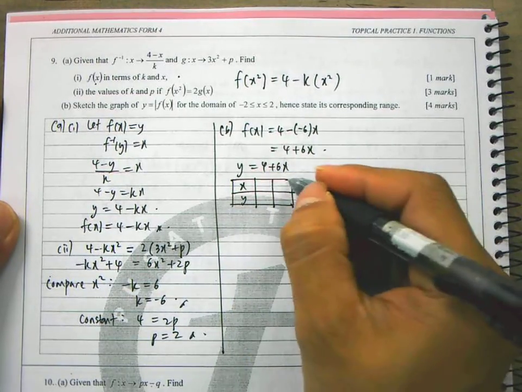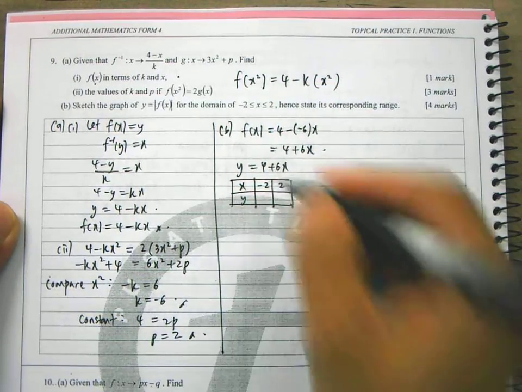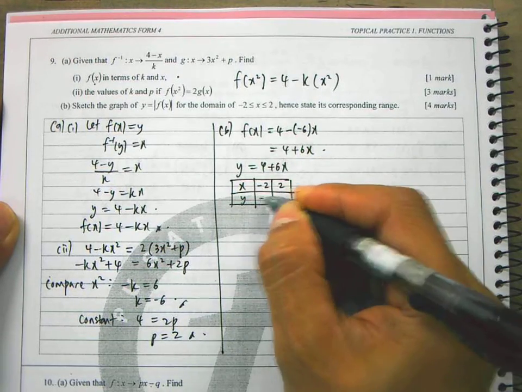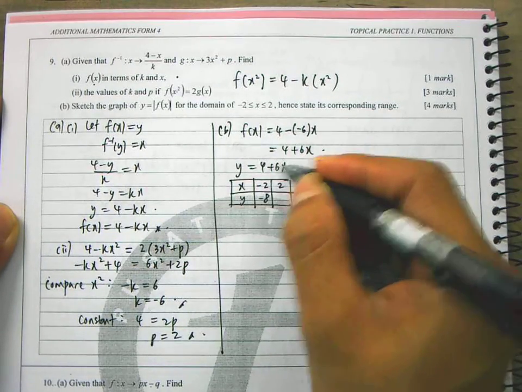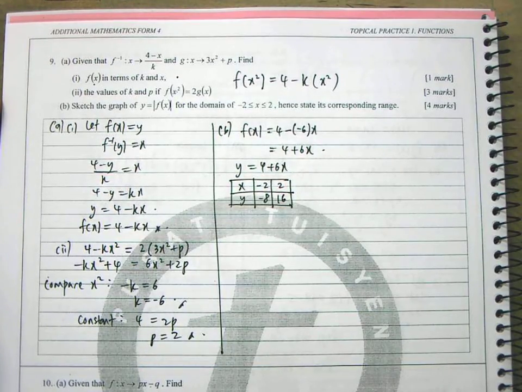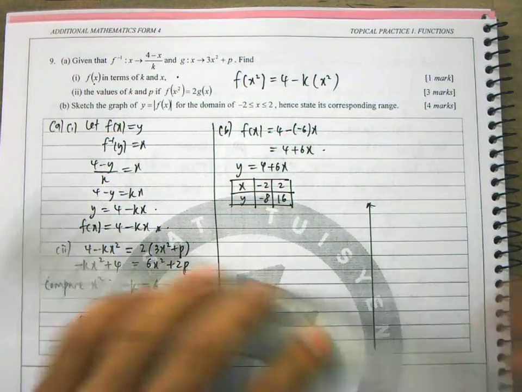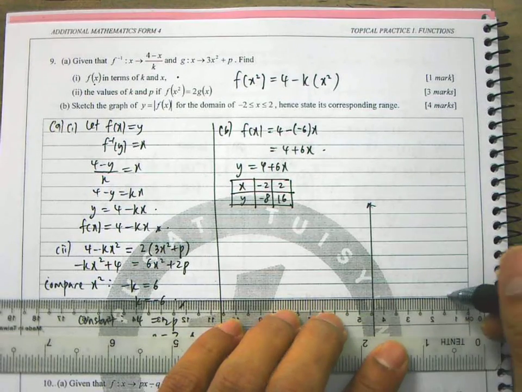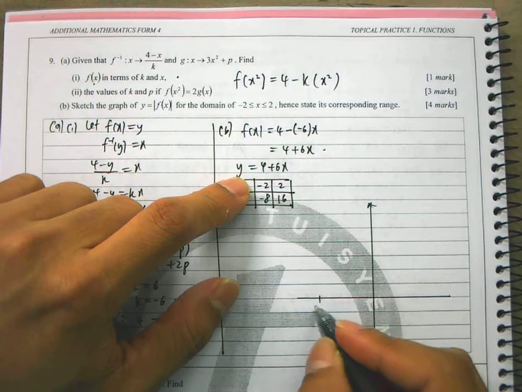Now, can we substitute with the smallest and the largest value of x, minus 2 and 2? If I substitute with minus 2, I will get 4 minus 12, which is minus 8. If I substitute x with 2, I should get 4 plus 12, which is 16. Now let us sketch. When you sketch a graph, please use a ruler. Your largest value of x is 2. Smallest value of x is minus 2.